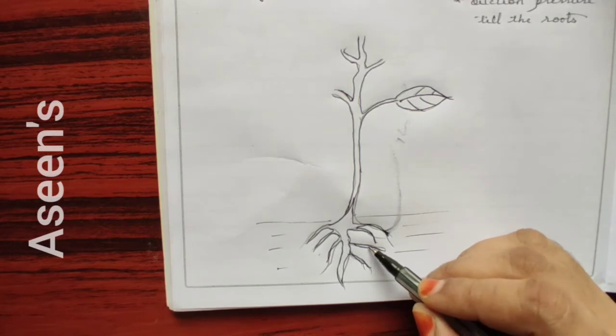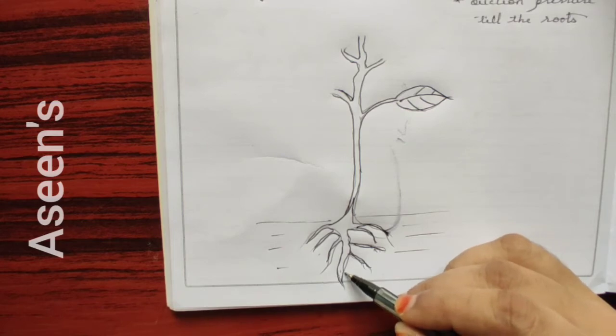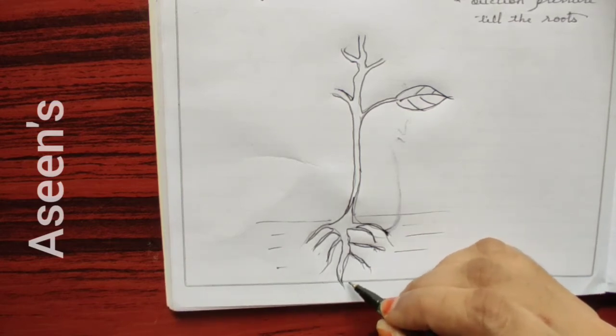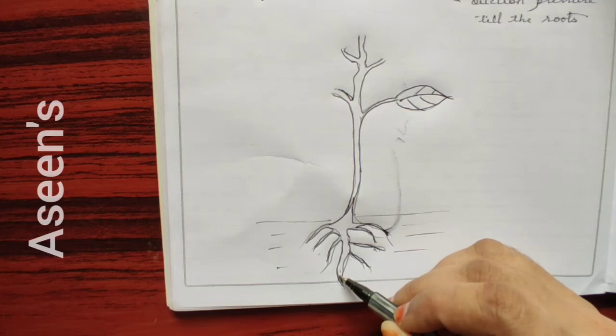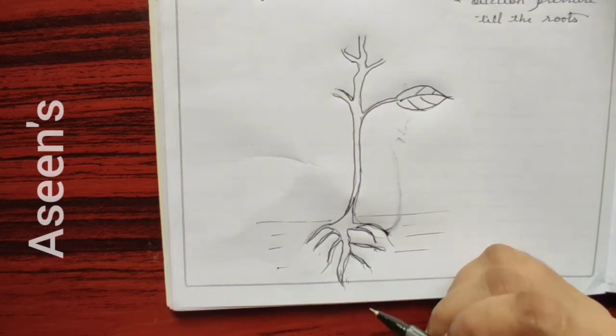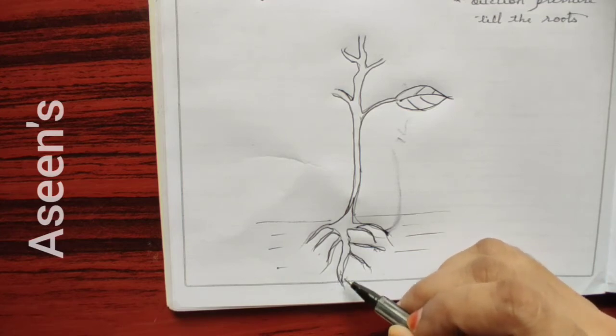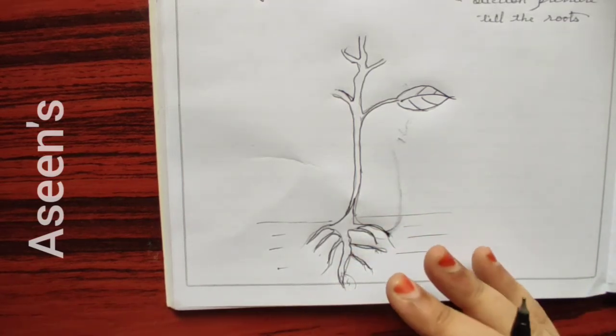Now what happens is the ions will be more inside these root cells compared to the soil. For example, if this part of the root has 15 ions and the surrounding area has hardly 5 ions, then because of the difference in the ions, water will start to enter inside the roots in order to balance the amount of ions on both sides.